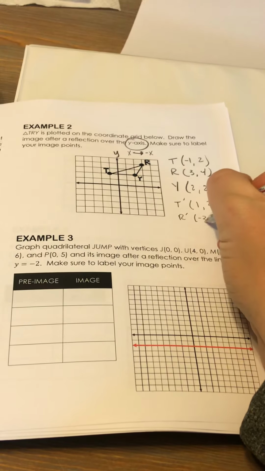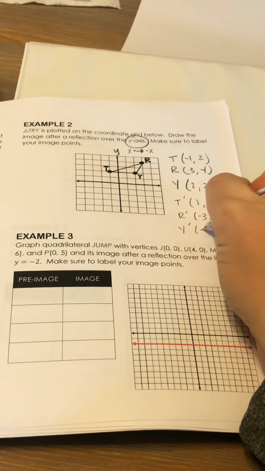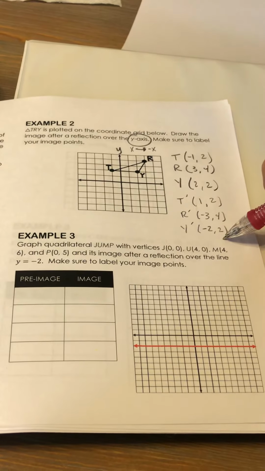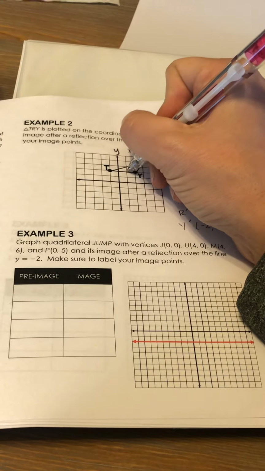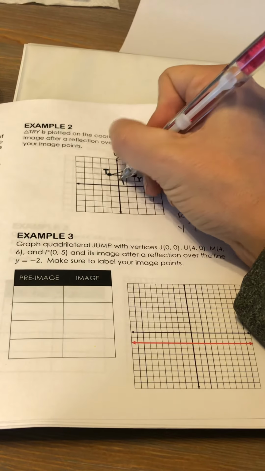R prime is going to be at negative 3, 4. And then y prime is going to be at negative 2, 2. So you can notice that all of our x values right here changed, y stayed the same. So I can plot these points, and it's over 1, up 2. This point is going to be our new t.